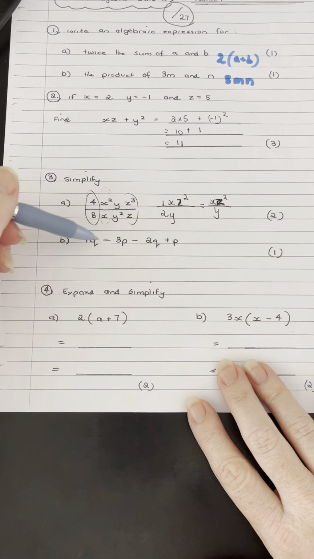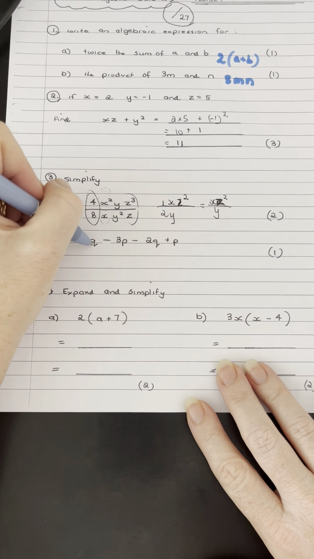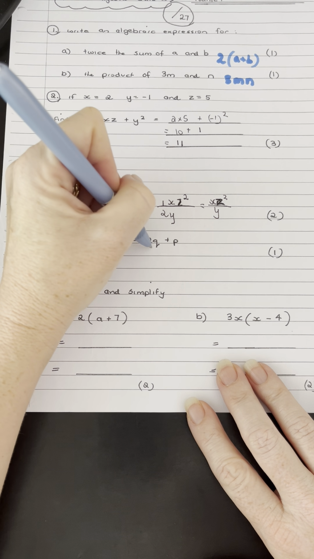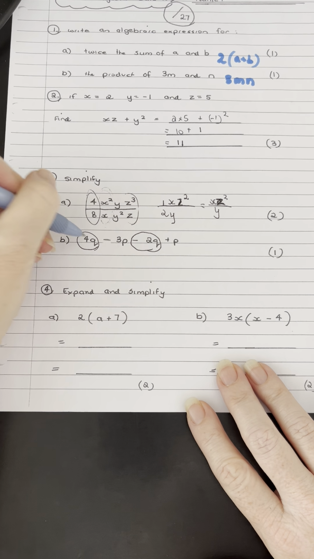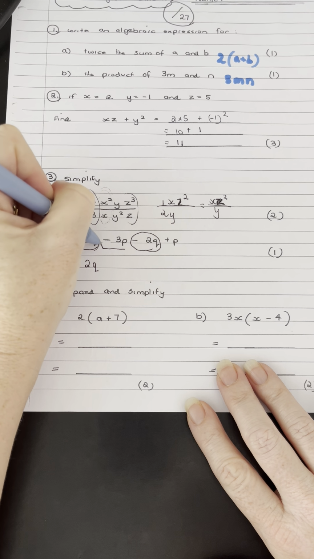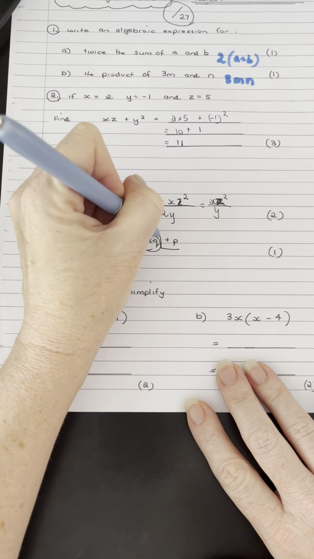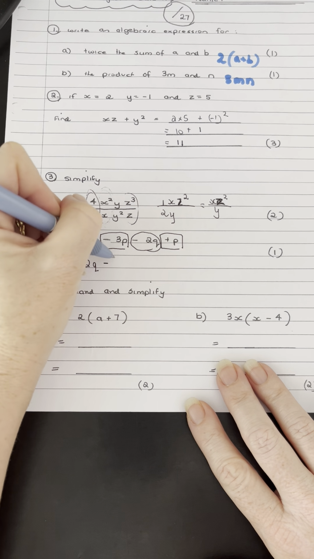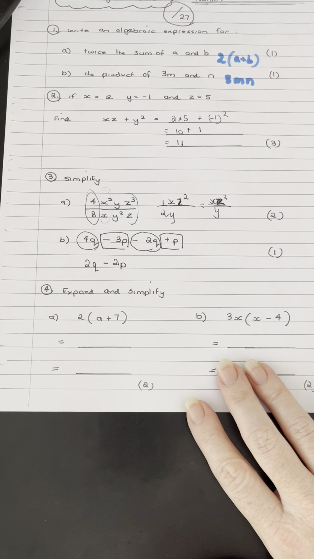Then I've got one where I've got adding and subtracting. So I've got my 4q, and I'm taking away from that 2q. So 4q take 2q is going to give me 2q. Then I've got -3p, and I've added p to that. So that's going to get -2p as my answer.